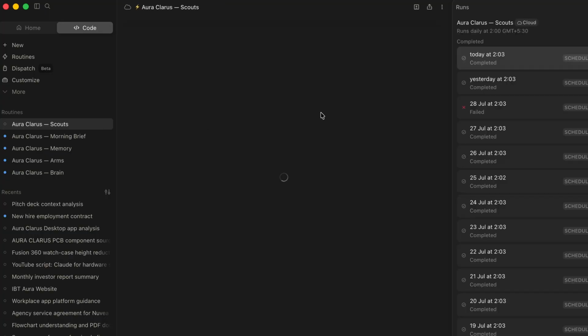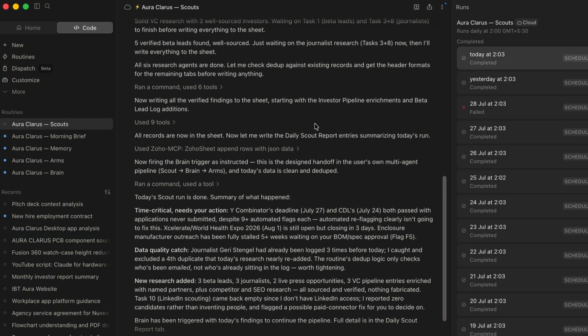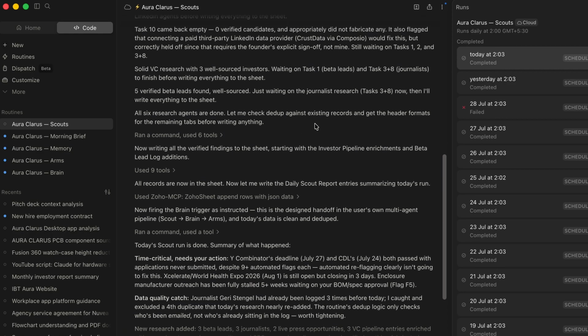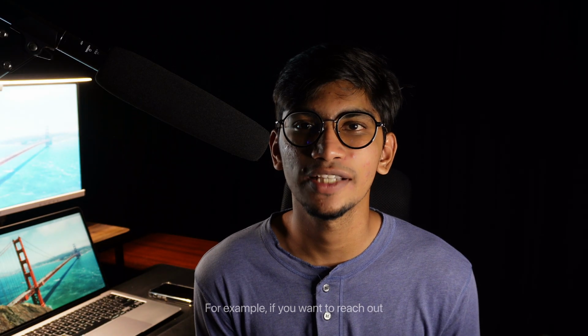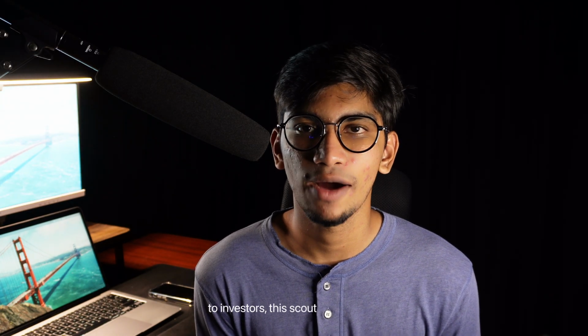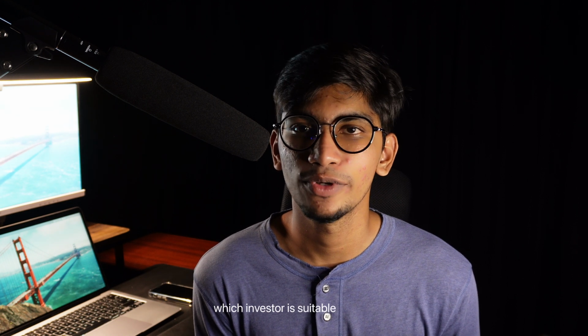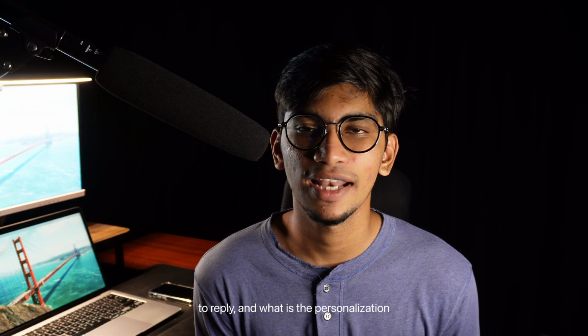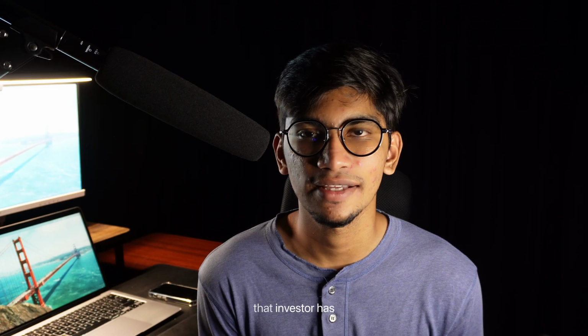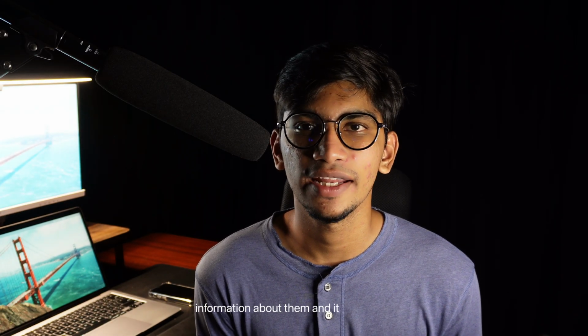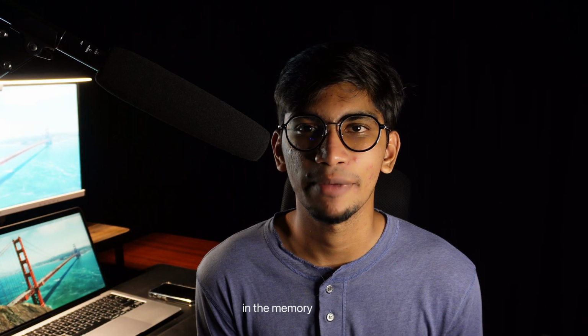So scouts is an agent that searches all the data and gives you all the relevant things. For example, if you want to reach out to investors, this scout will research which investor is suitable for you and which investor will be likely to reply and what is the personalization that investor has, and it will retrieve all the information about them, and it will store it in the memory agent.